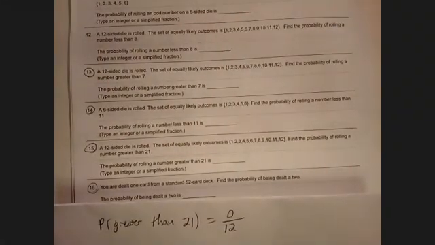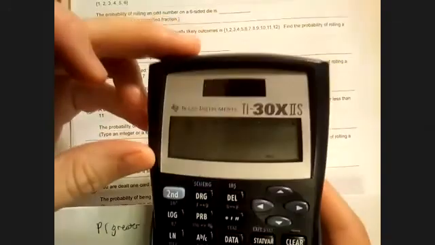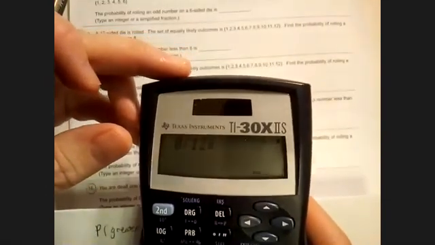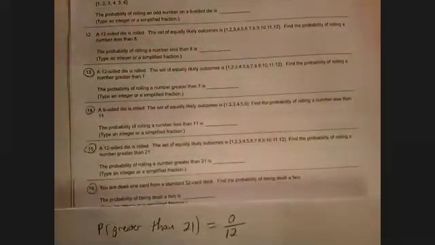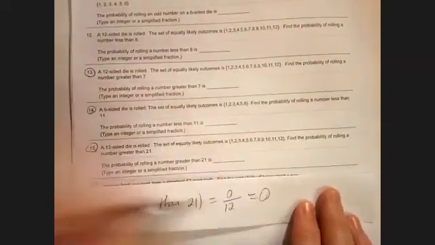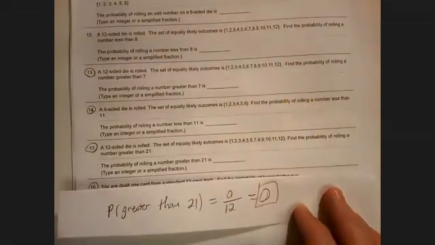This reduces, of course, the confusion here. Sometimes students will say 0 over 12 is undefined, but you should recognize it as 0. So if you don't recognize it as 0, you can type it in. That's equal to 0. Okay. All right, so we're going to end this video there.